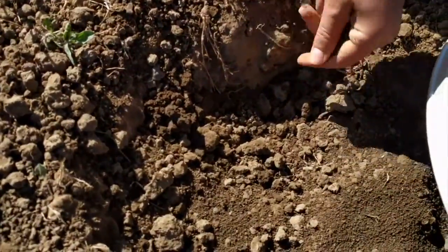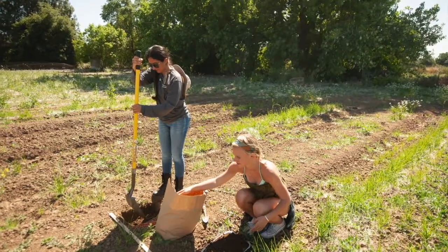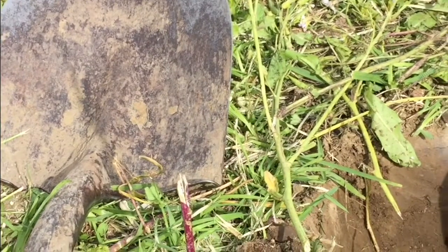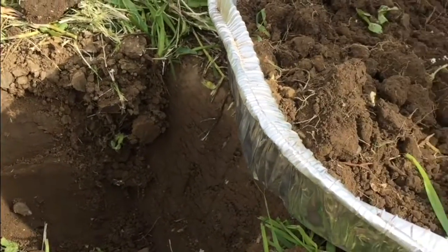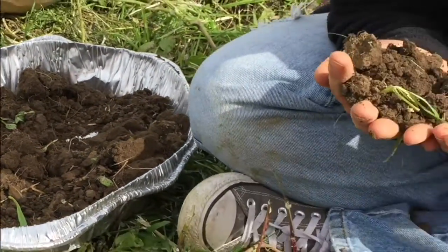To select each sampling location, we stood in the center of each treatment field and randomly tossed a large soil aggregate into the air and sampled in the place where it first made contact with the soil. Once the location was selected, we used shovels to dig out a 30 centimeter by 30 centimeter by 20 centimeter soil monolith and placed each soil clod into aluminum trays, paper bags, or plastic bins.